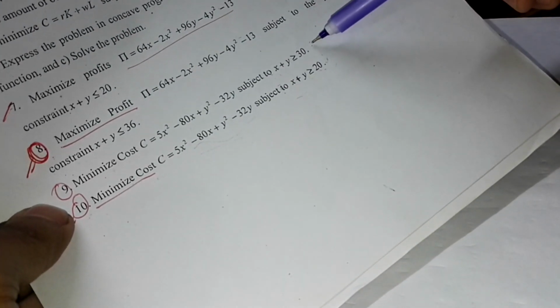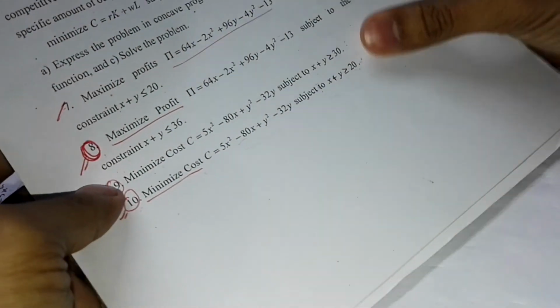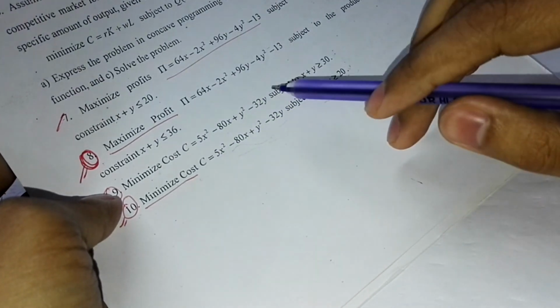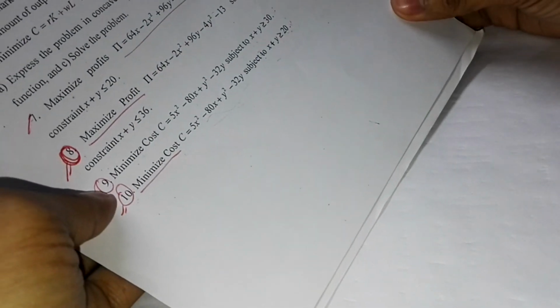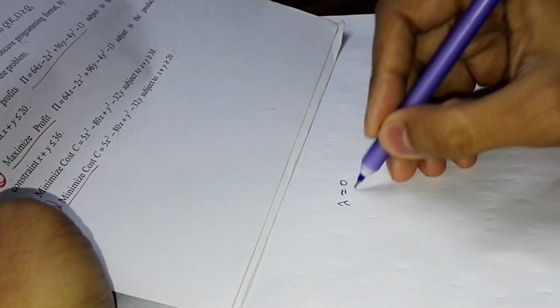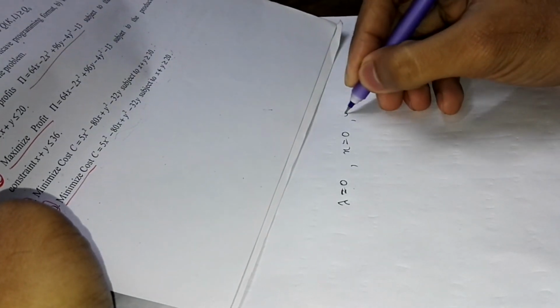Number 9 is much easier than number 10, because in number 9 you will be able to reject lambda equal to 0, and you will be able to reject x equal to 0 and y equal to 0.